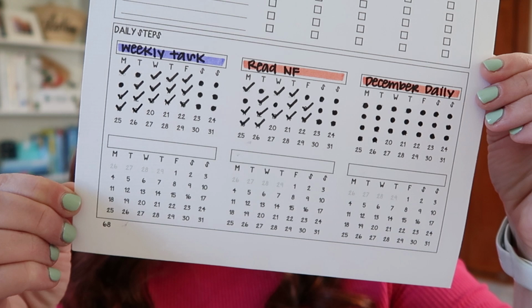And then the last daily step was to work on December daily. I knew I wasn't gonna work on it every day, but I thought I would work on it more days than 0 and check it off. But as we already talked about, that didn't happen. So overall, I feel really good about March.